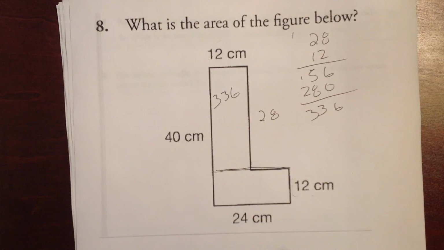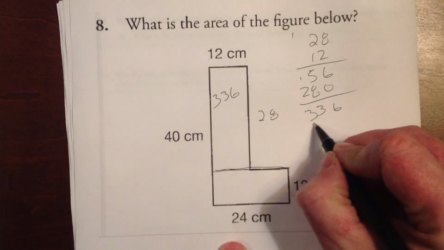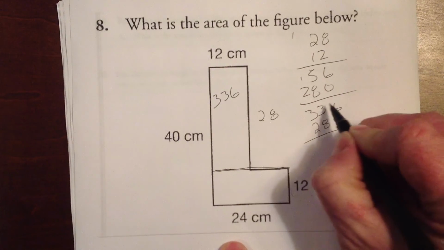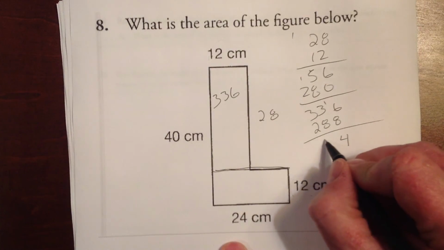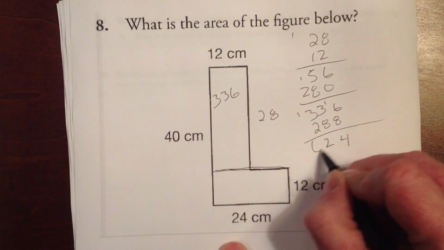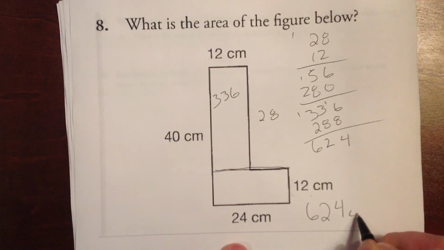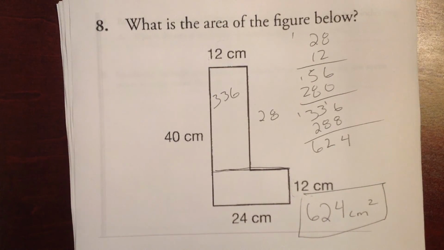Well, that just leaves me with this right here. 12 times 24, which, take my word for it, is 288. And I'll let you do that math on your own. This is 4. Carry my 1. This is going to be 12. Carry my 1. 6. 624 centimeters squared. That is going to be my area.